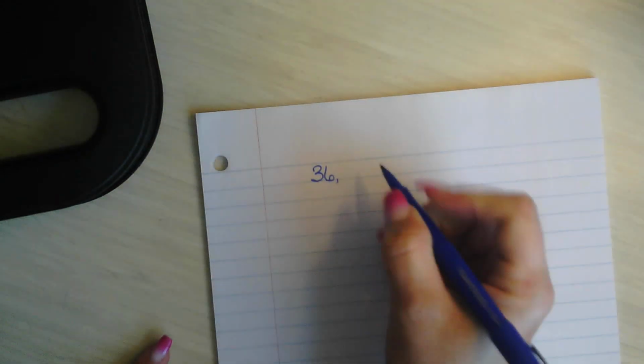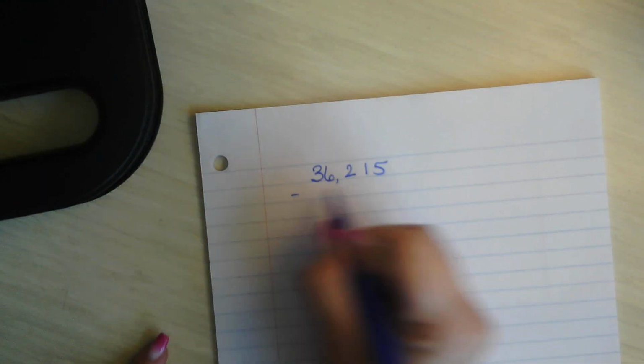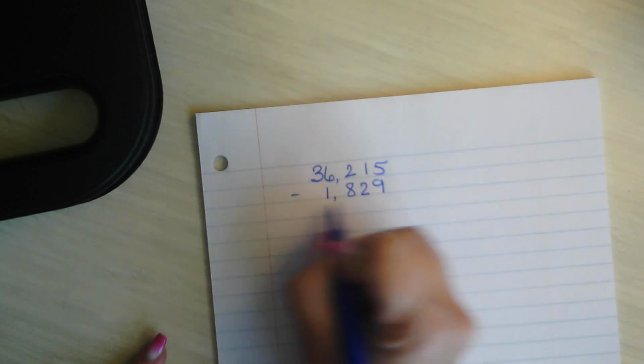Right, another concept that some of us are still struggling with a little bit is just basic subtracting when we have to regroup. So we're going to work on that just using what is called the standard algorithm, which is just the old-fashioned way that probably most adults were taught. So let's say we've got the numbers 36,215 minus 1,829.